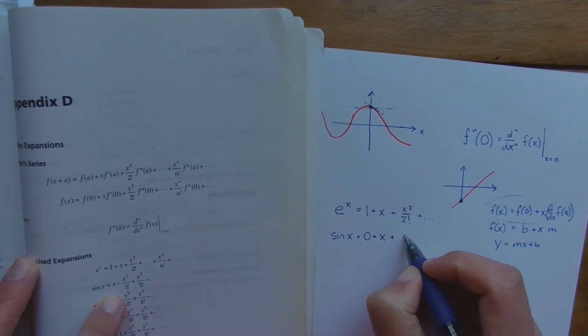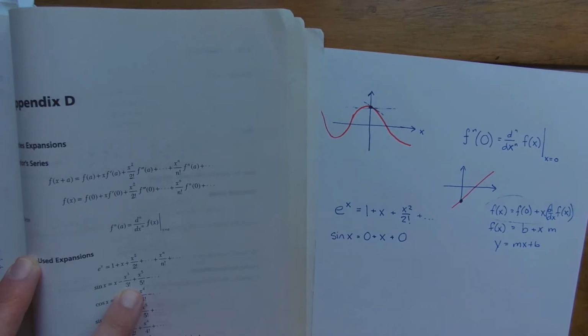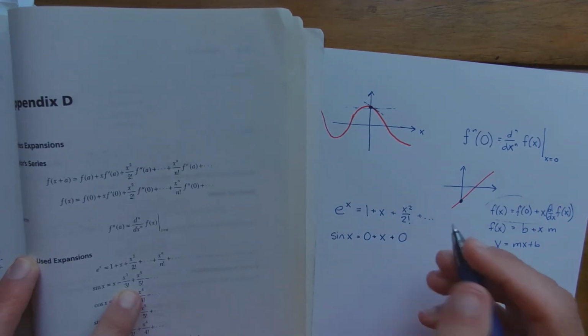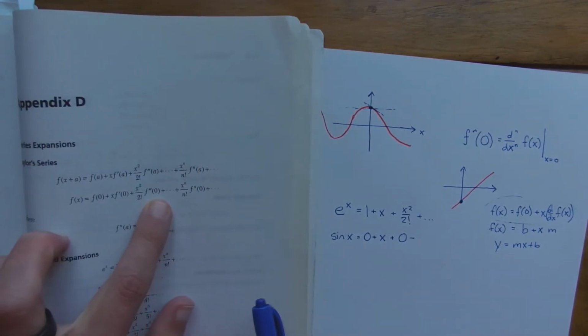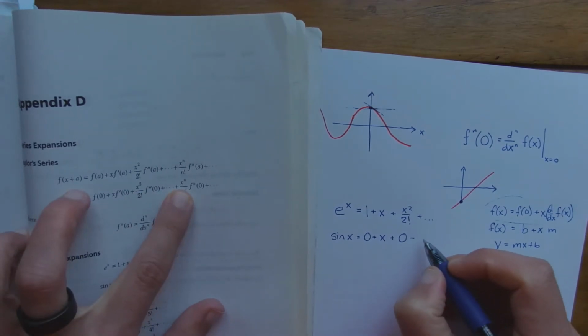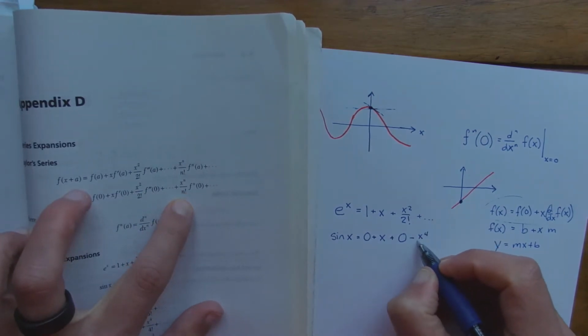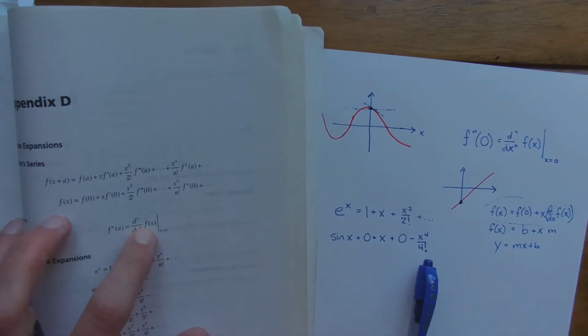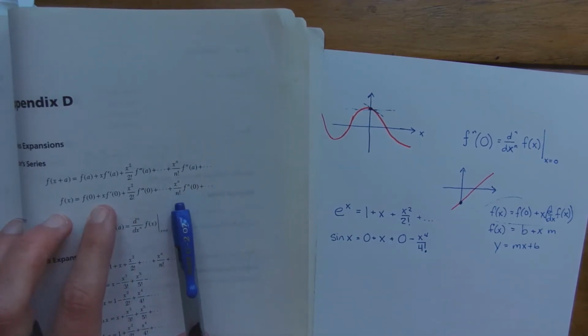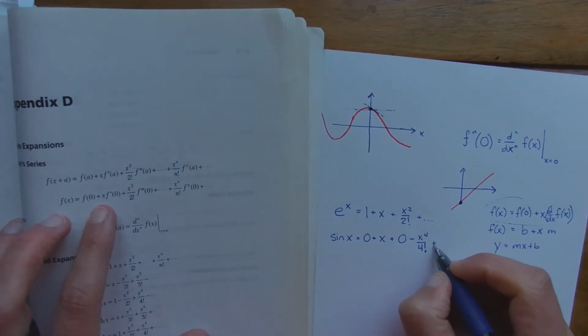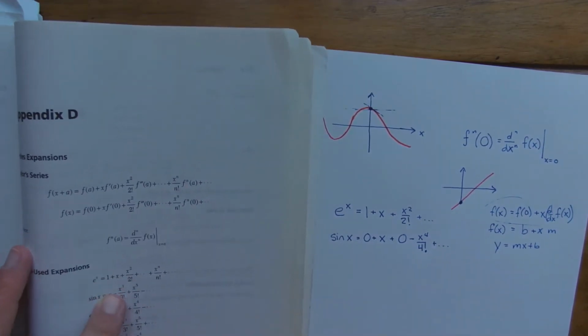So the third term is 0. And then for the fourth term, we would have a negative cosine x evaluated at 0. That would give us negative 1. But okay, we are on the fourth term here, so that would be x to the fourth divided by 4 factorial. So every other term is 0. And then for the non-zero terms, the sign is going to alternate between being positive and negative. So you could figure out what the rest of that looks like.